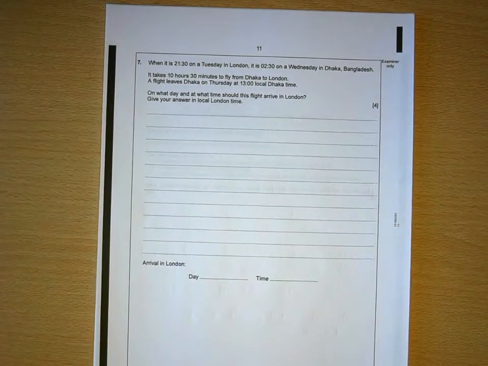Question 7. When it is 21:30 on a Tuesday in London, it is 02:30 on a Wednesday in Dhaka, Bangladesh. It takes 10 hours 30 minutes to fly from Dhaka to London. The flight leaves Dhaka on Thursday at 1300 local time.